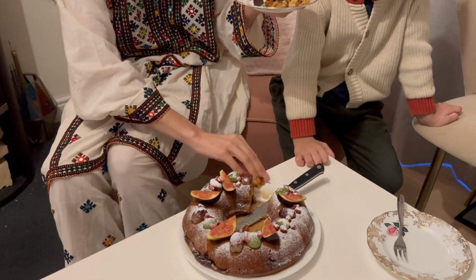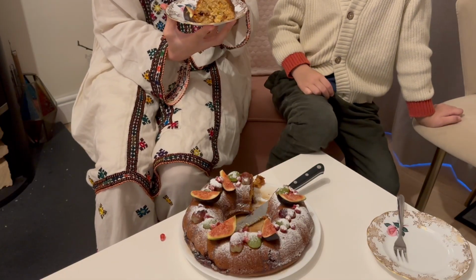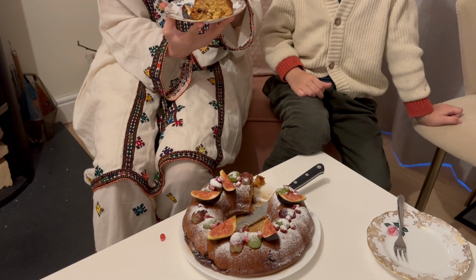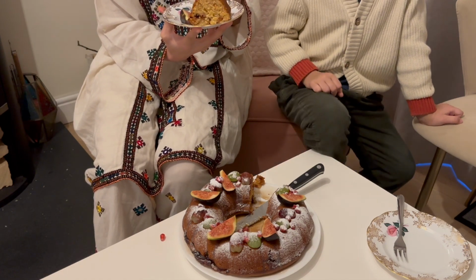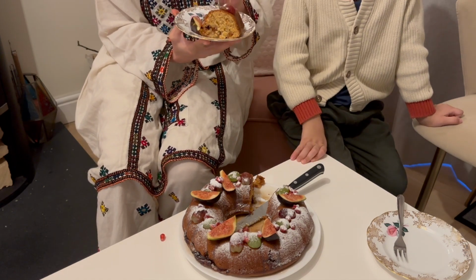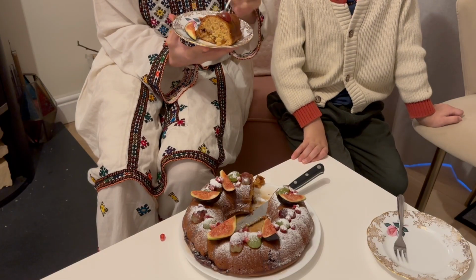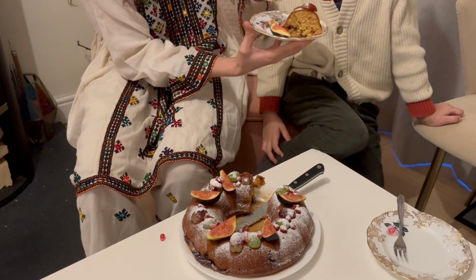Oh, I can taste the honey. I really like the cake. I can taste the honey in it. I can also. Can you taste the jam? Yeah. I can taste a little bit of the tartness from the jam.